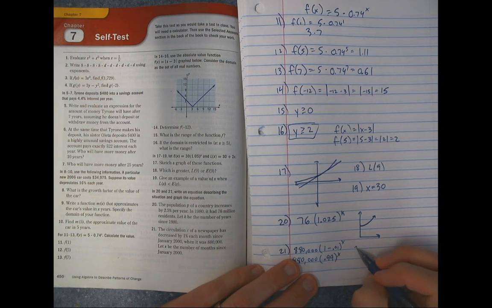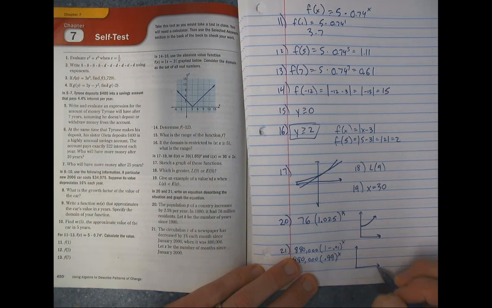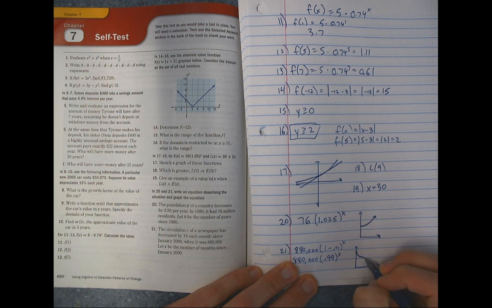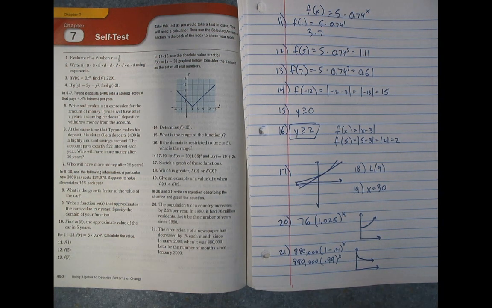All right, and then on a graph, you're starting at a certain point, and you're going to have a little bit of a decrease, and it's going to swoop down. Okay, that's your exponential decay.